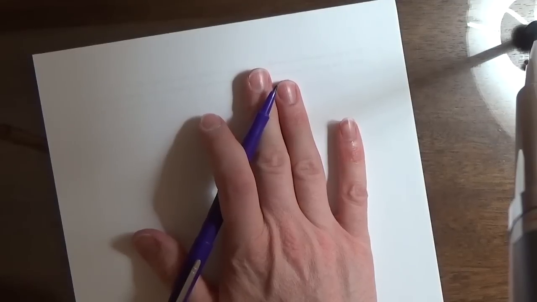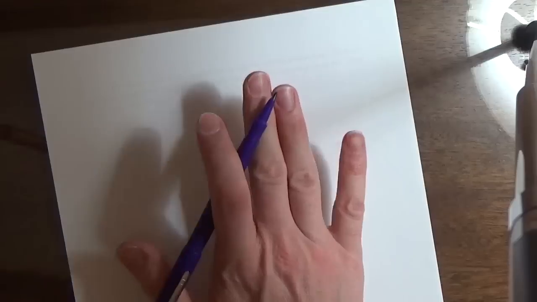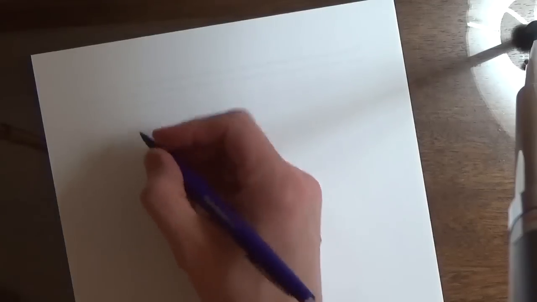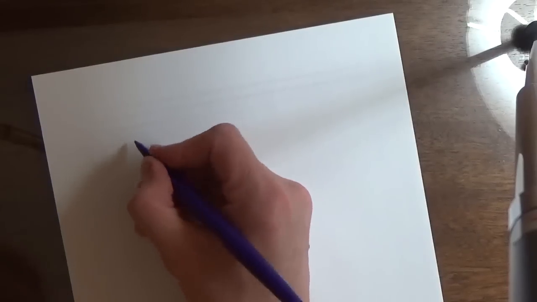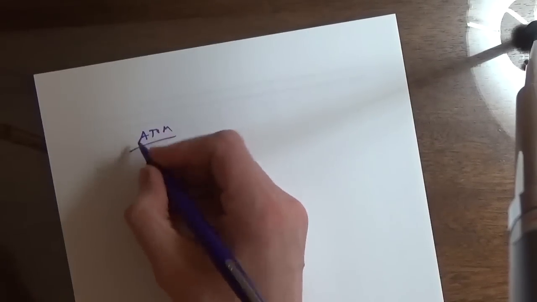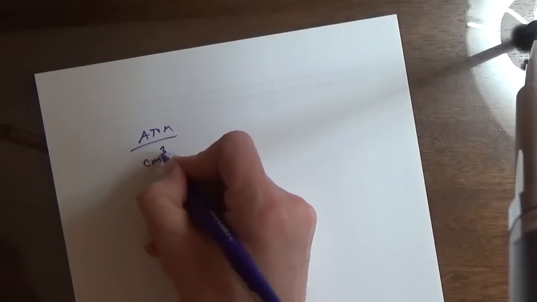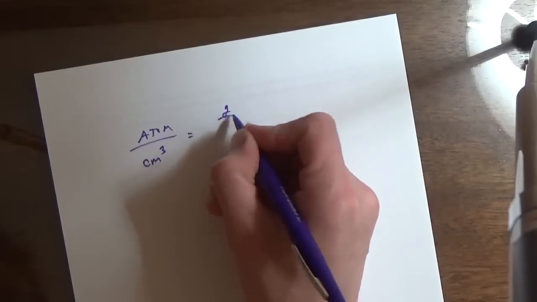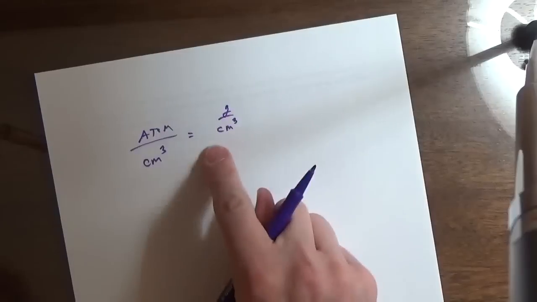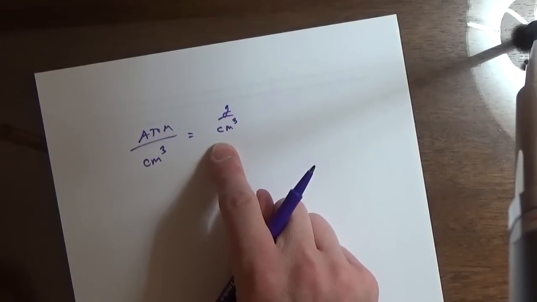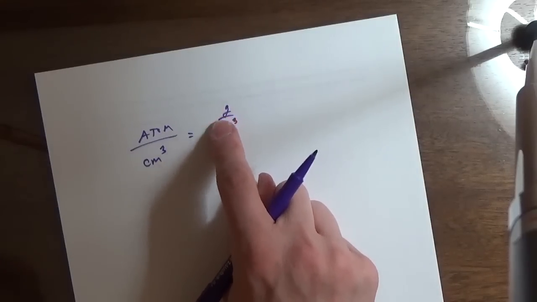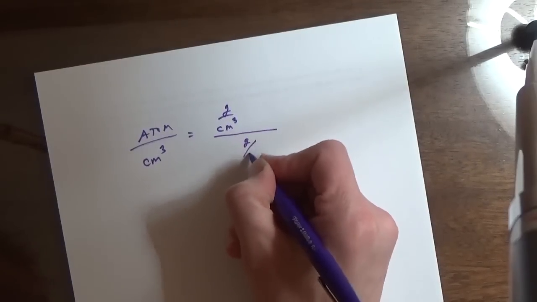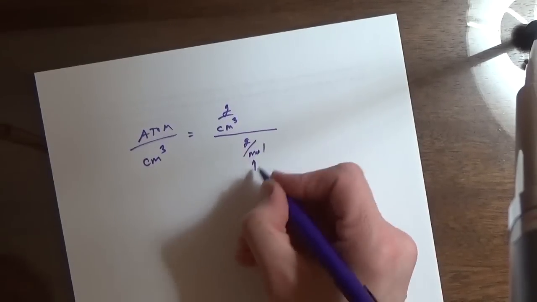So before we can determine the number of vacancies per volume, we have to determine the number of atoms per volume. Right? So we want the atom per cubic centimeter. Well, we have the density, so we have gram per cubic centimeter, but we've got to get rid of those grams somehow. So we can divide by gram per mole. That's the atomic mass.